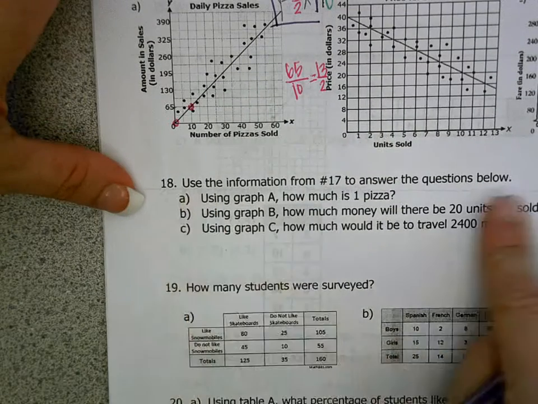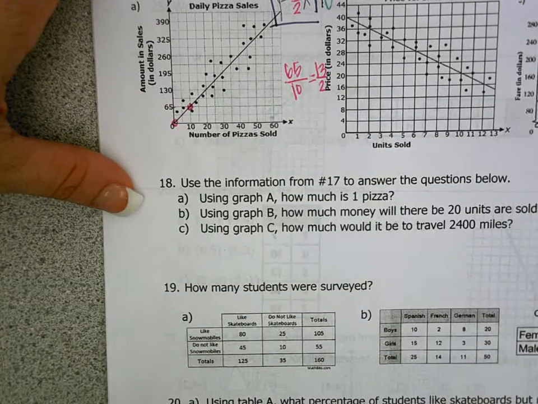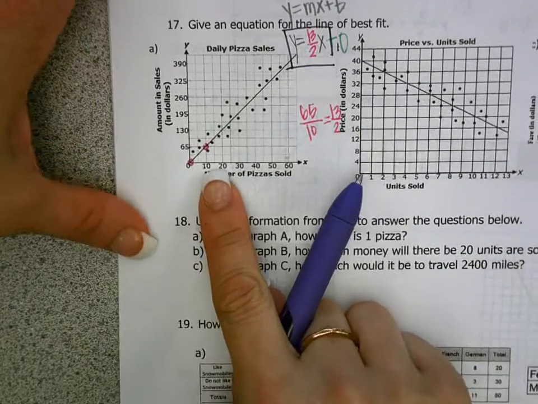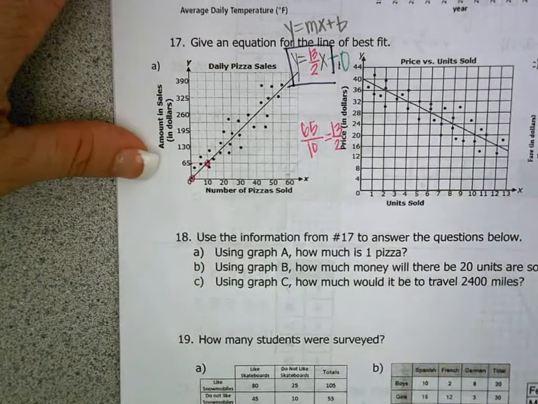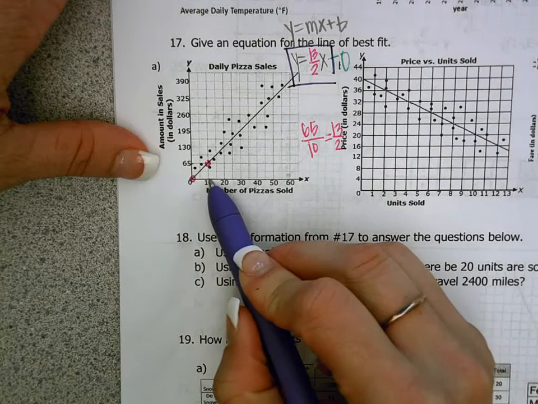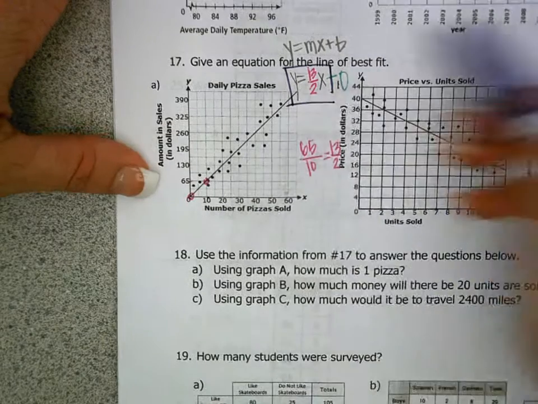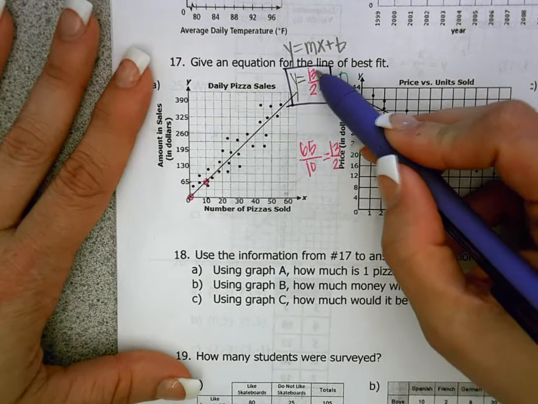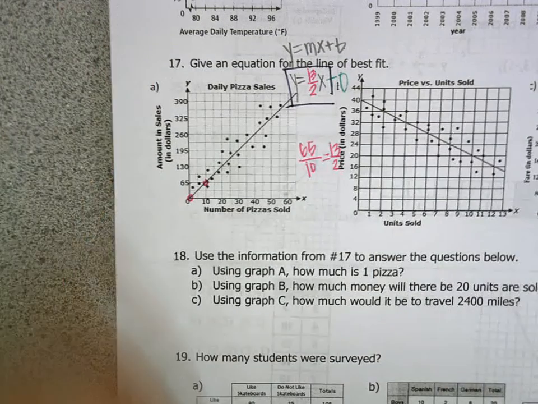Okay, for number 18, it says use the information from number 17 to answer the questions below. So using graph A, how much is one pizza? If we were going to find the cost for one pizza, 10 pizzas cost $65. The cost for one pizza would be 13 over 2.